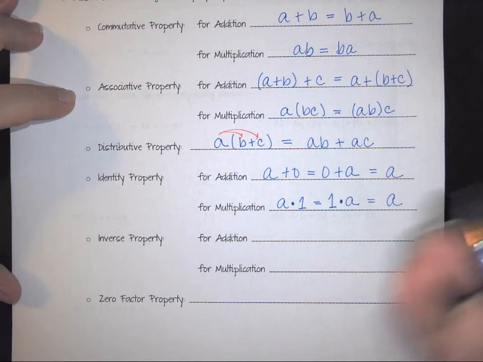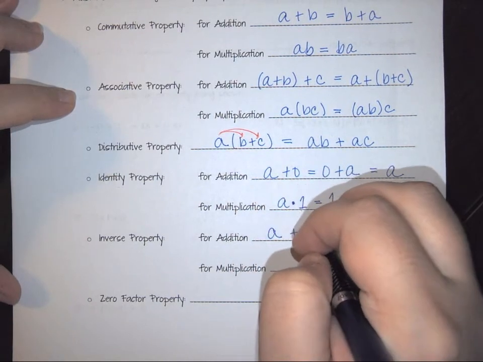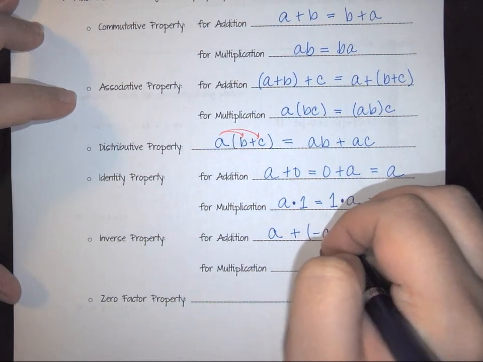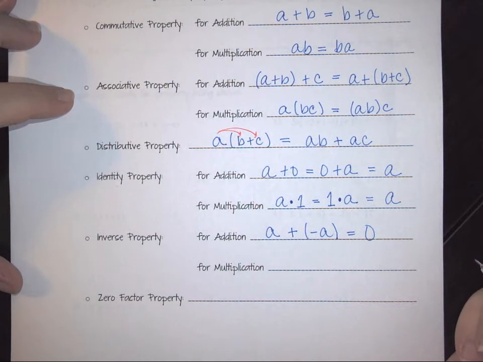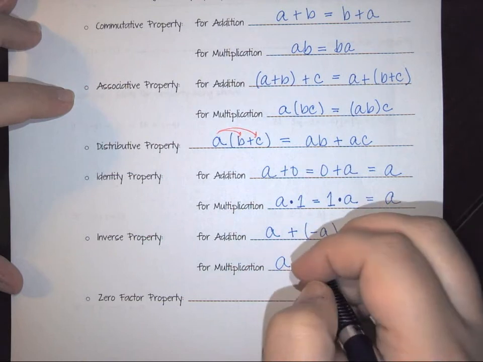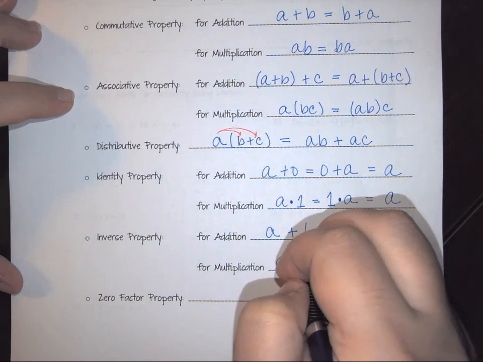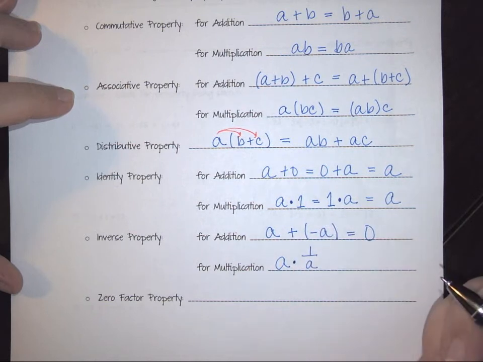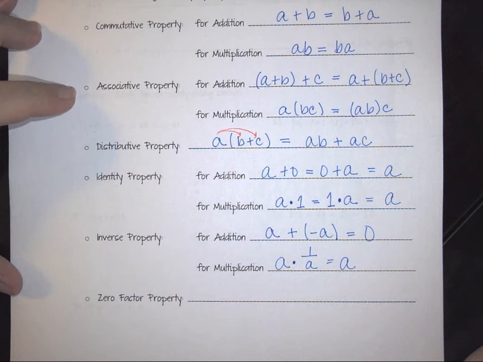The inverse property deals with a negative. So if I start with a positive and I add it to its negative self, I get 0 as a result. In terms of multiplication, if we start with some random number, the inverse property says you're going to multiply by the reciprocal of that number, which gives you 1.